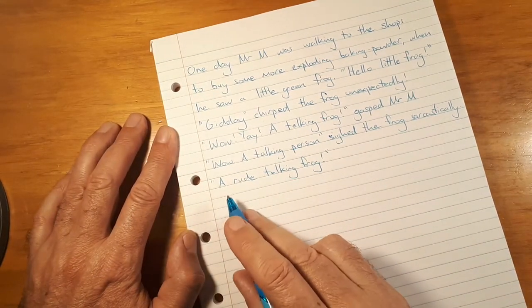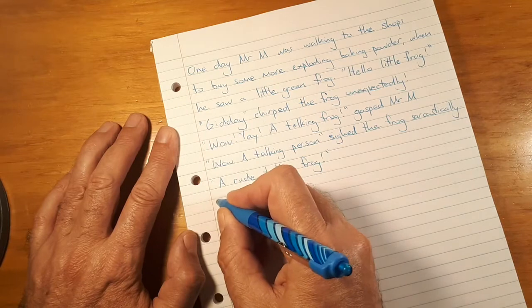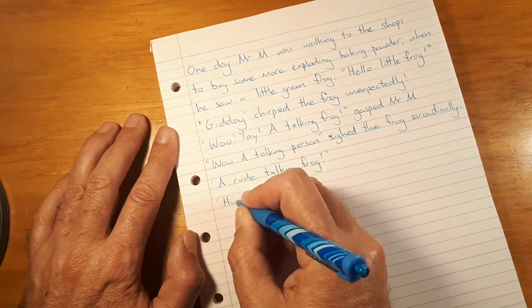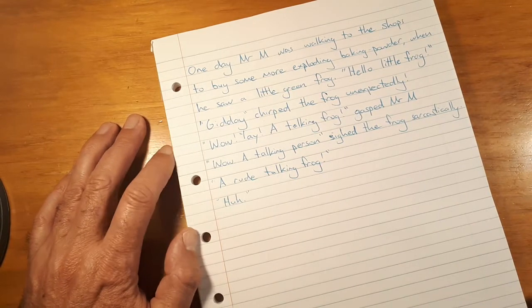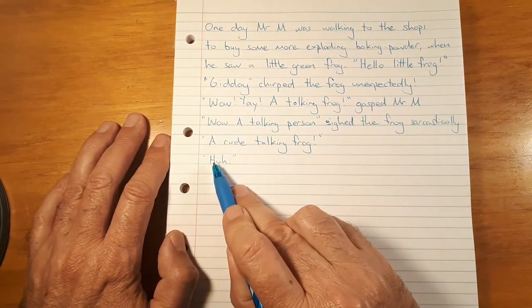Even if they say something really, really short. So maybe the frog says, "Huh." That's all he says. He still gets a whole line just for that.